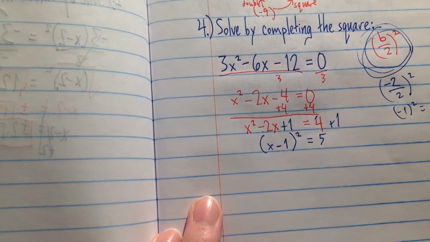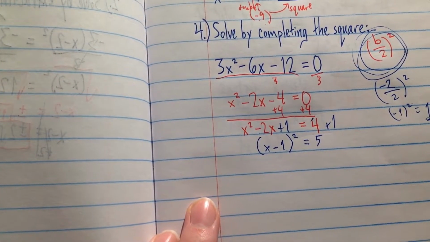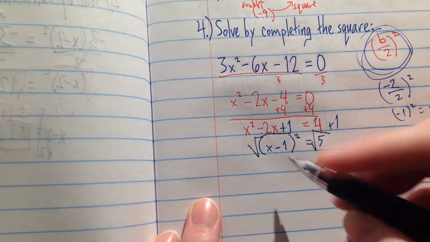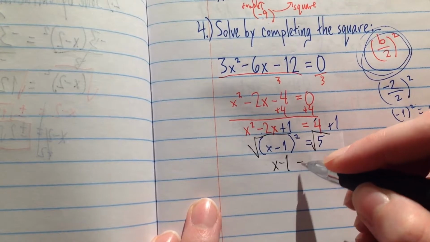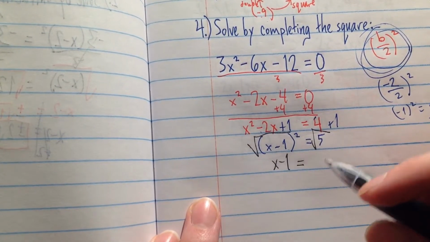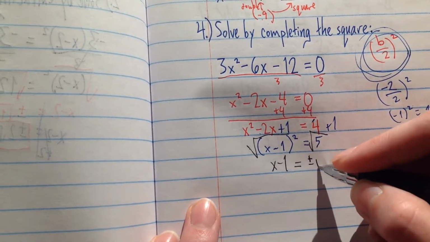Alright, so we just went from an equation we can't solve to an equation we can solve, and from here it's just extracting square roots. So from here it's pretty simple. You just get rid of your squared by taking the square root, leaving you with x minus 1 on the left. And then square root 5 can't be any further simplified. No perfect squares can be taken out. So you just leave it, but make sure you put that plus or minus in front of it.